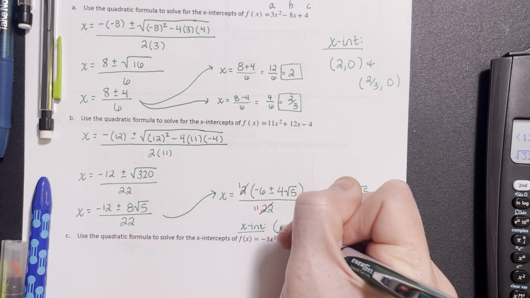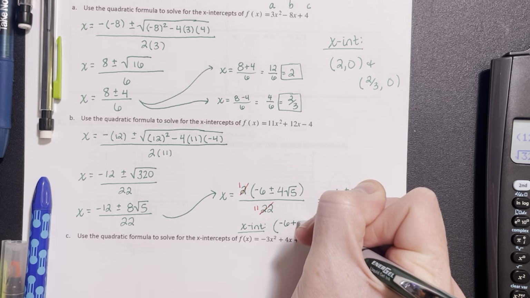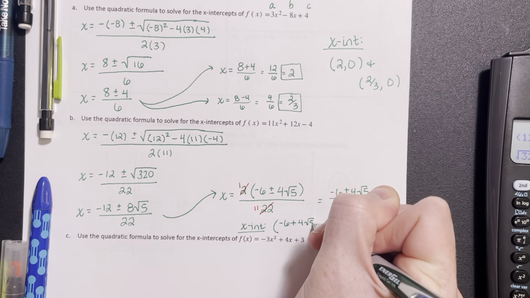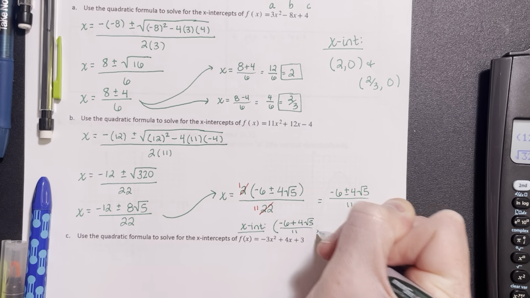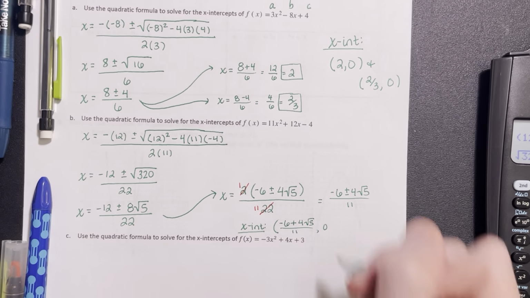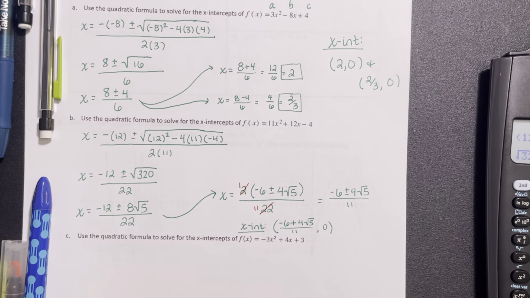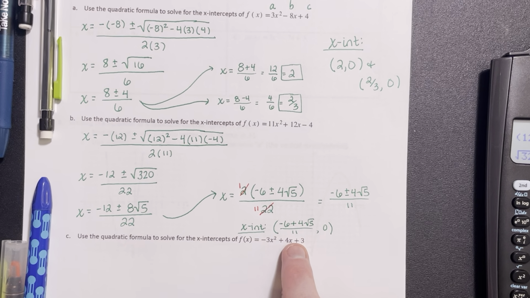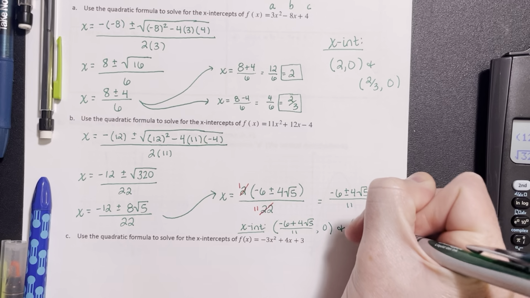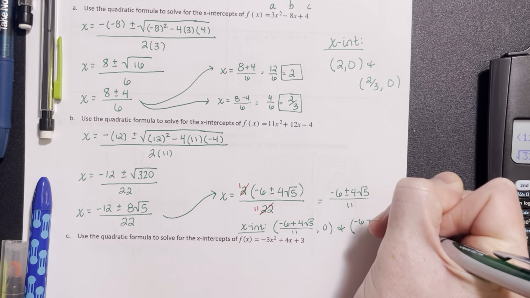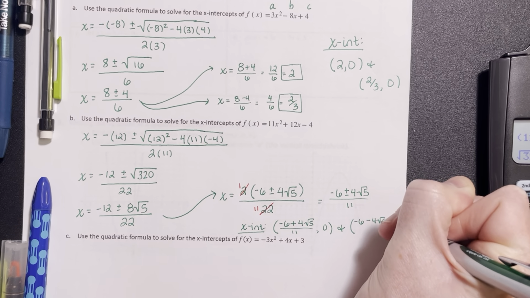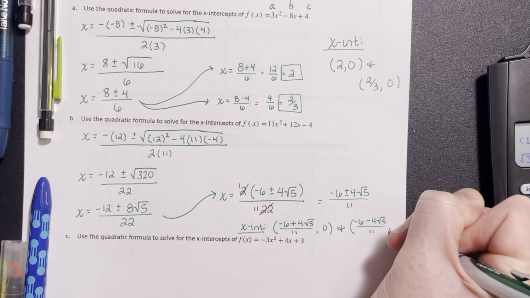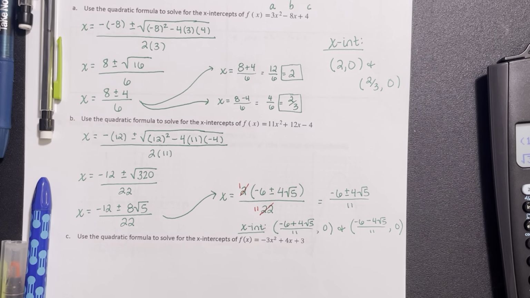One of them is at negative 6 plus 4 square roots of 5 over 11, comma 0. That's one coordinate. It's the value of x when y is 0. But we had another one, negative 6 minus 4 square roots of 5 over 11, comma 0. Those two coordinates are where the function would cross the x-axis.